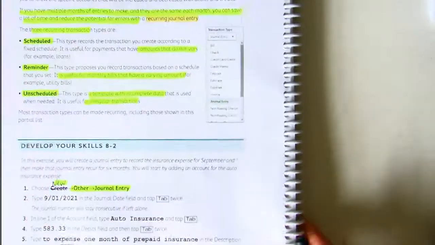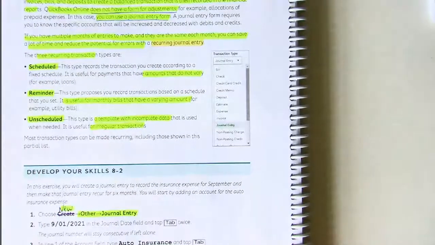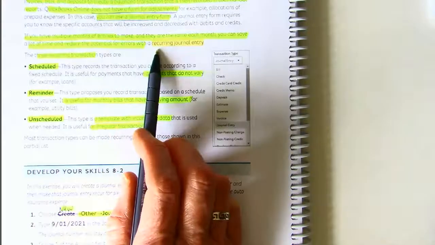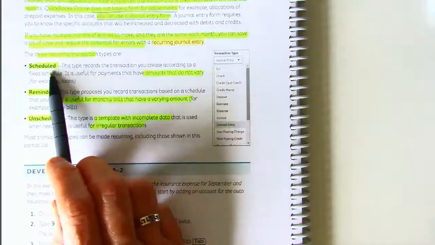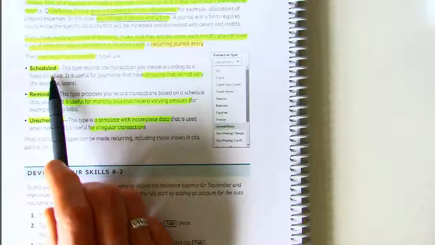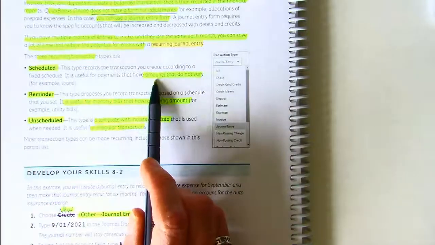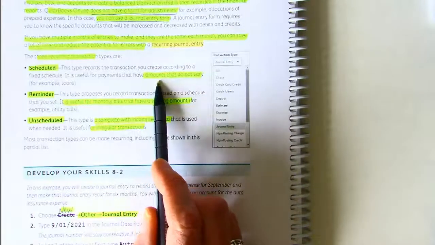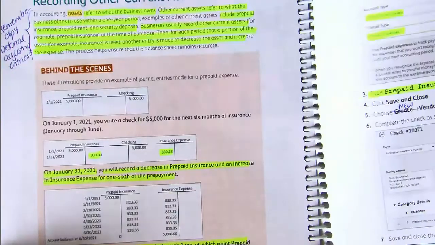But the neat thing about QuickBooks is if you're going to have that same journal entry that needs to be made each month for 6 months, as we did with the insurance, you can create a recurring journal entry. Now, recurring journal entries and in general recurring transactions could be scheduled, and these happen automatically on schedule, and we use those for transactions and amounts that do not vary. The same accounts are debited and credited each month, and the amount remains the same. Kind of like in our situation that we just looked at with the insurance.